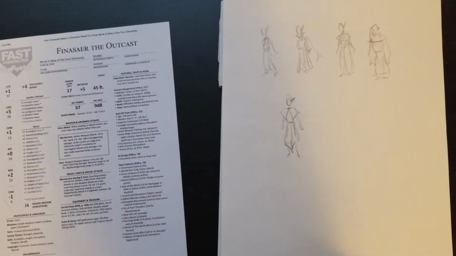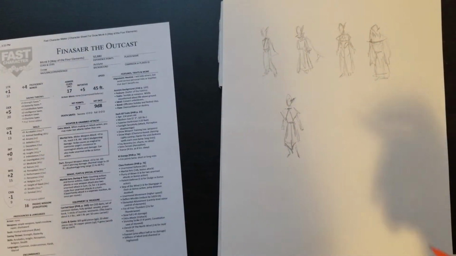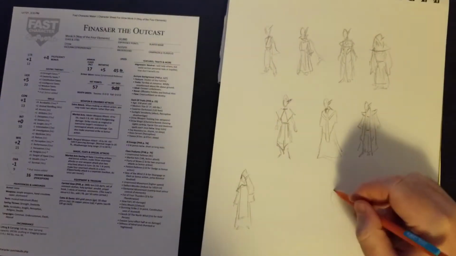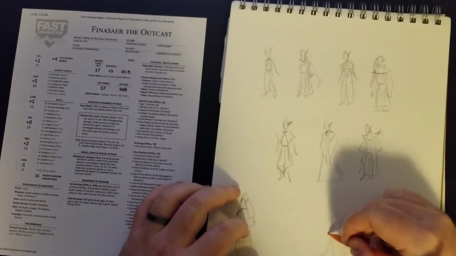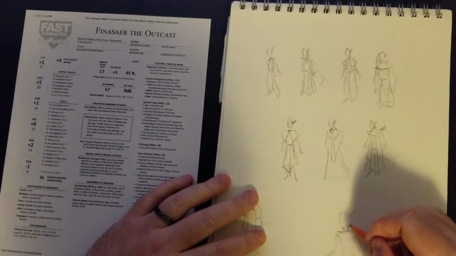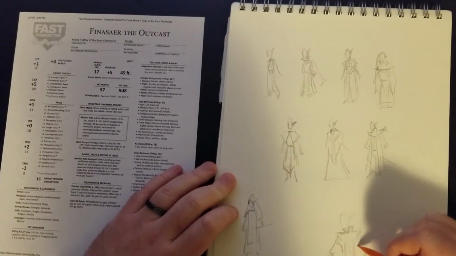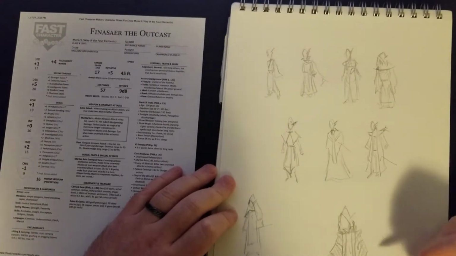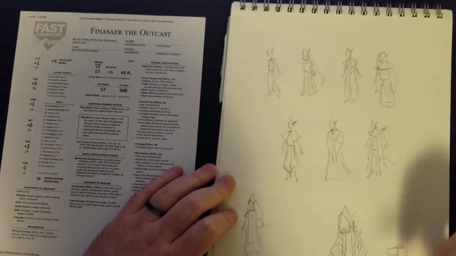So I did a little bit of research from the medieval period and from Europe and Asia, coming up with a couple different designs for this character's look. I went through and picked out the pieces that I really liked, combined them together into a final look that I thought looked pretty cool. And then I got started in on the final piece.